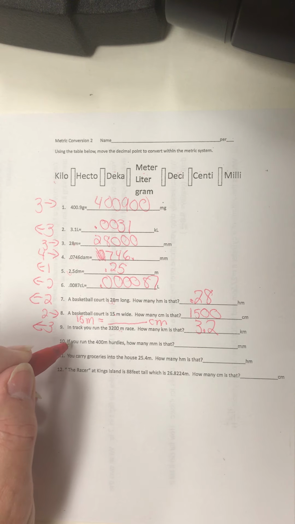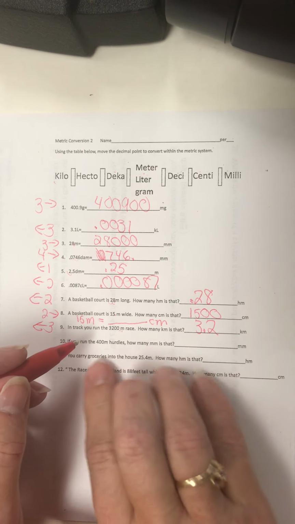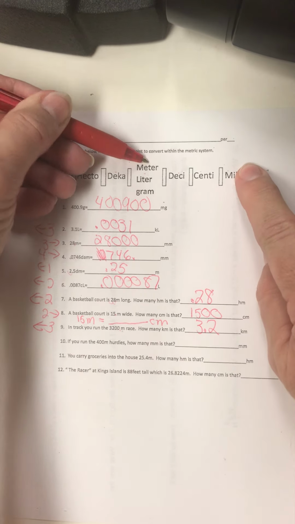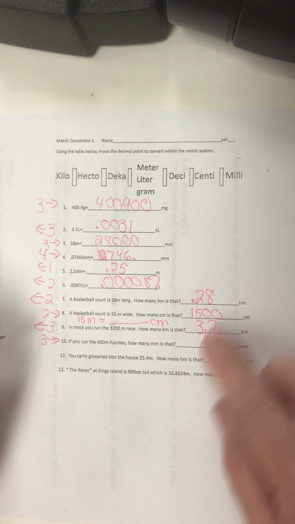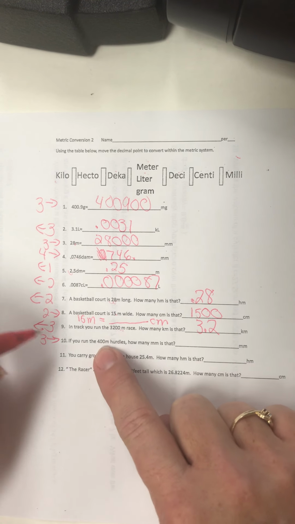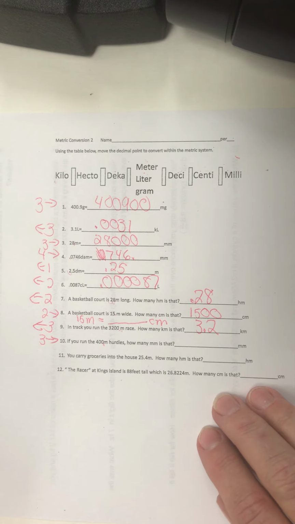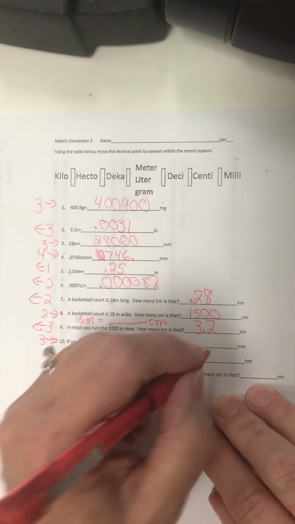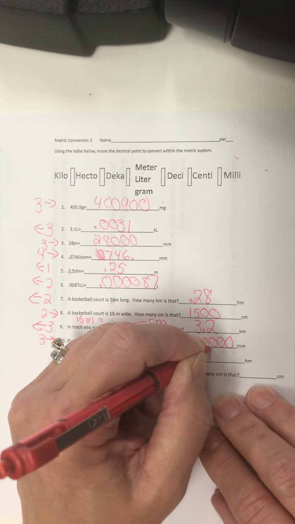Okay. If you run a 400-meter hurdle, how many millimeters? So meters to millimeters. Meters to milli, 1, 2, 3. 3 steps that direction. So I'm going to have to take my decimal point that's right there behind the 0, and I'm going to have to add 3 zeros because I don't have anything to move around. So it's 400,000.